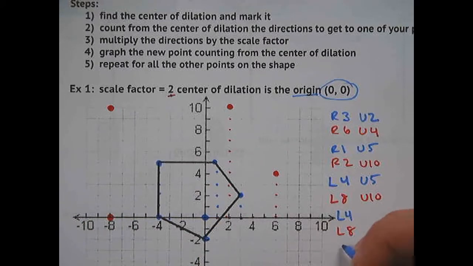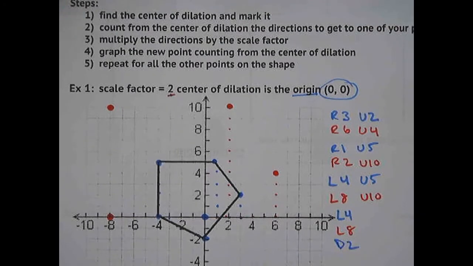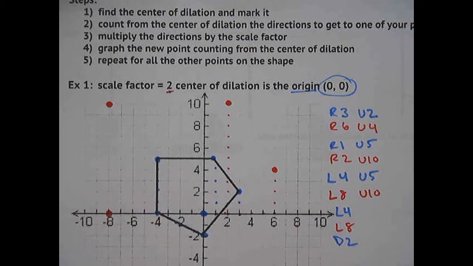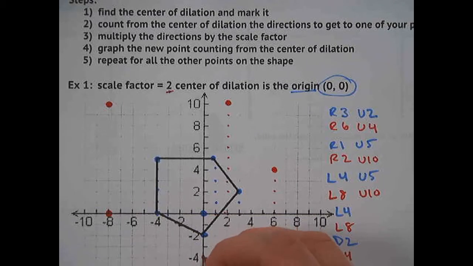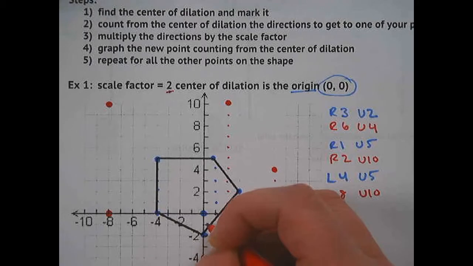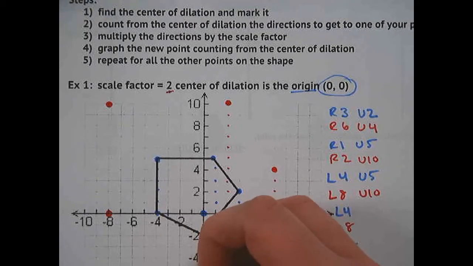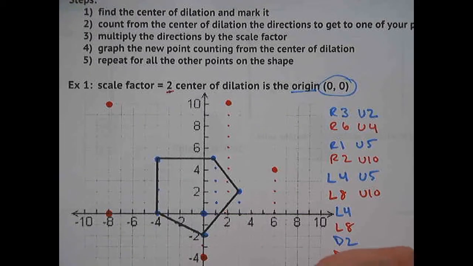So we're going down 2. So instead of going down 2, I'm going to double that. I'm going to go down 4. So from my center of dilation, down 1, 2, 3, 4. There's my point. Okay, so now I'm going to connect all of my new points.